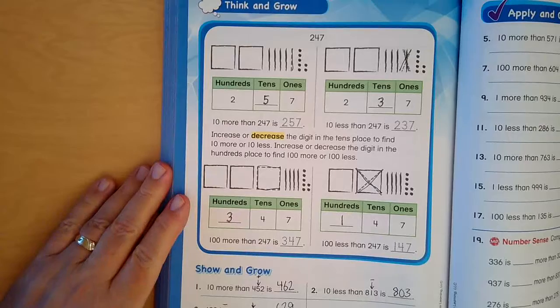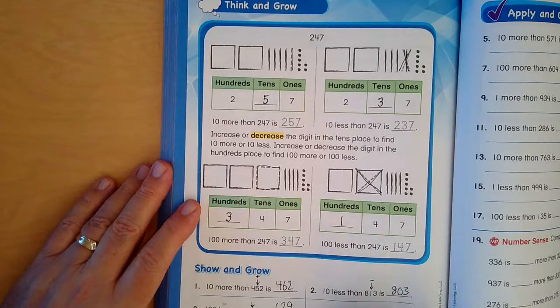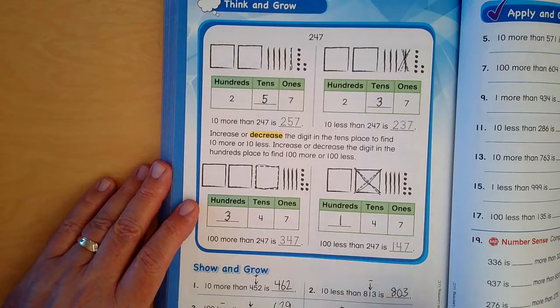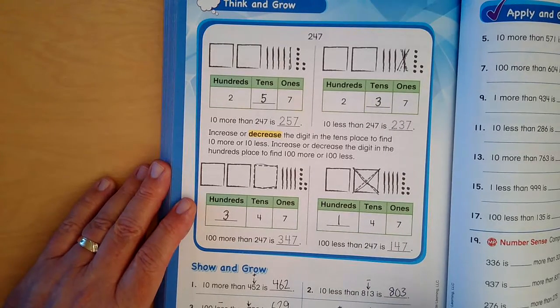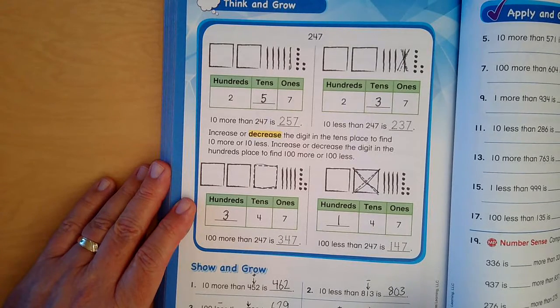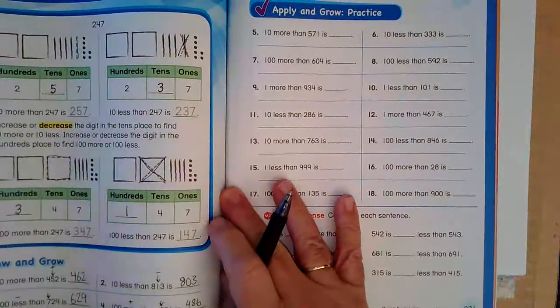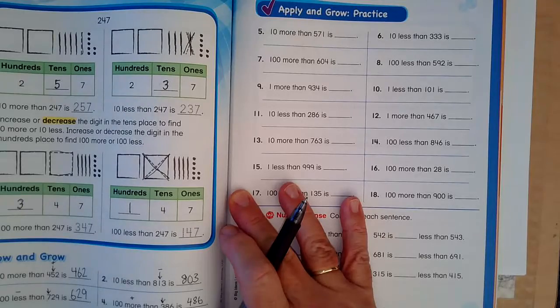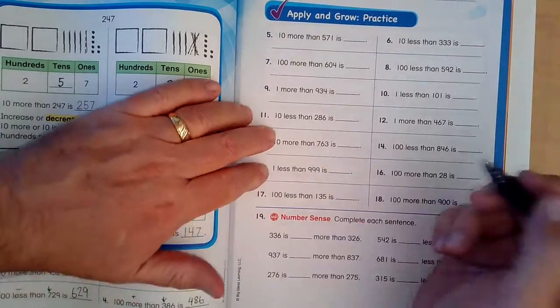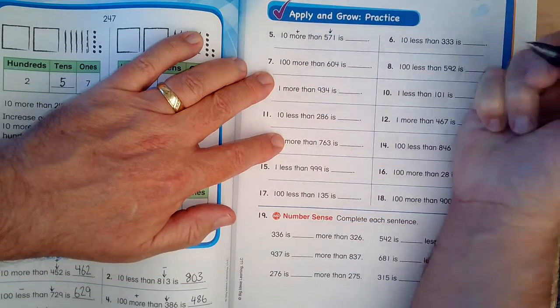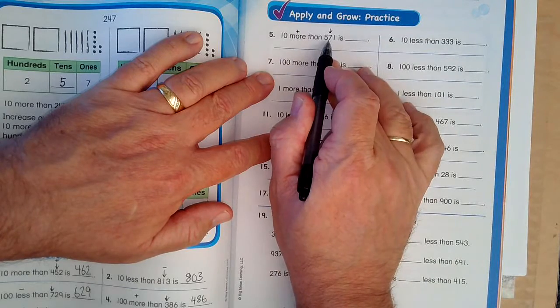100 more than 386. So more is going to be adding. 100 more than 386. The hundreds place is the 3. So 100 more, one more set of 100 means that number goes up 1. 486. All right, let's go on to the next page. 10 more than 571. More, adding. 10, this place. One set of 10, that goes up by 1.